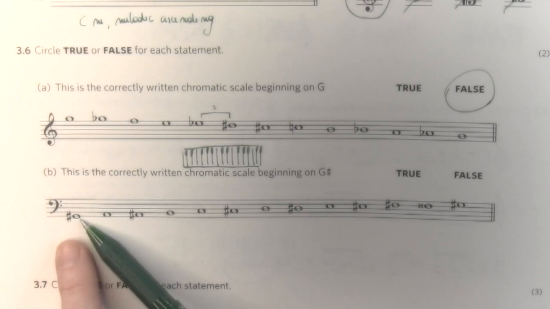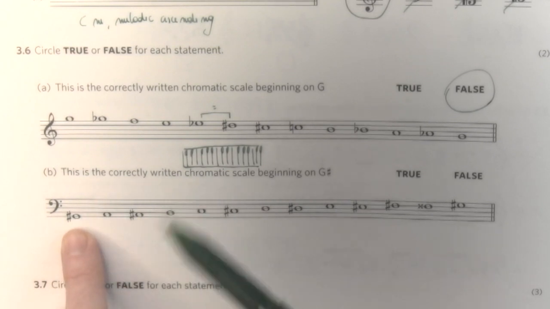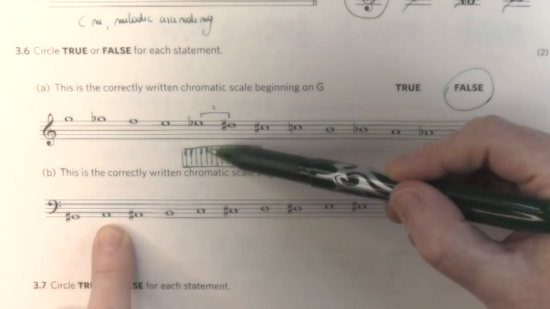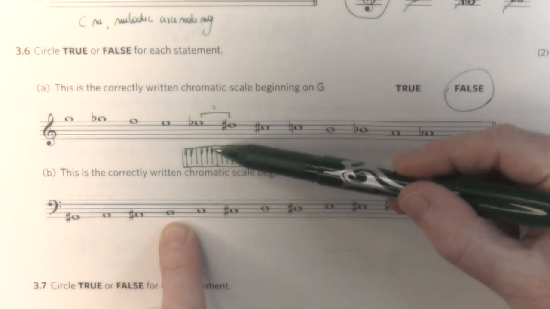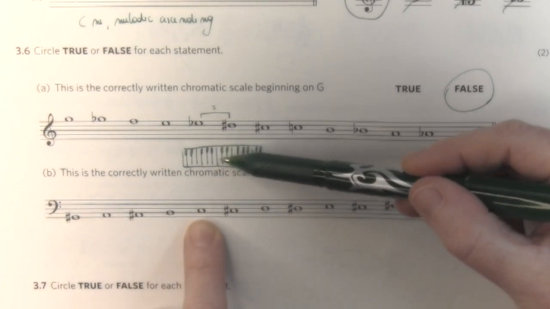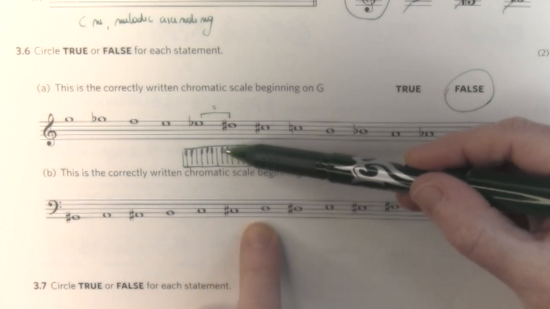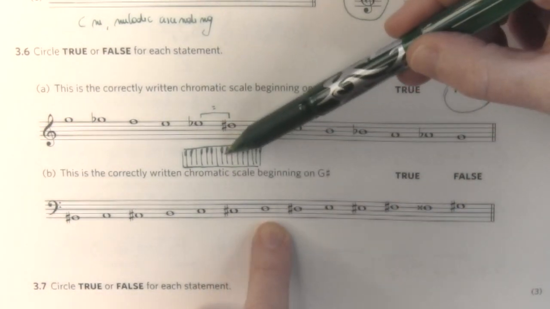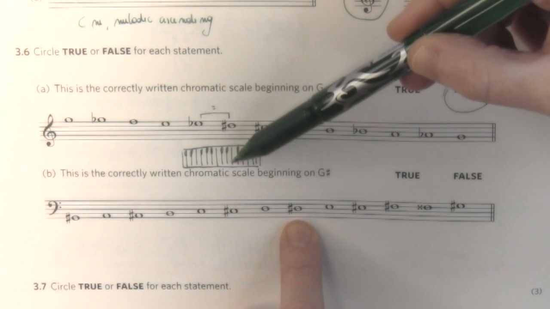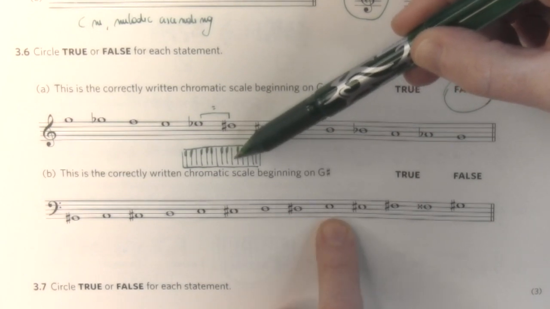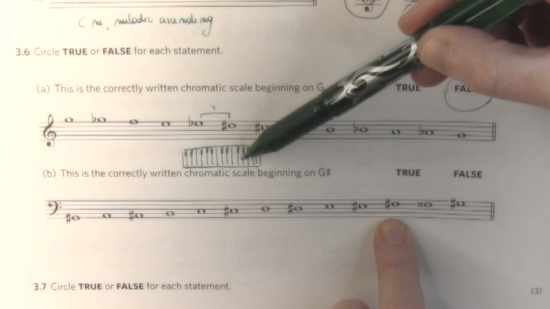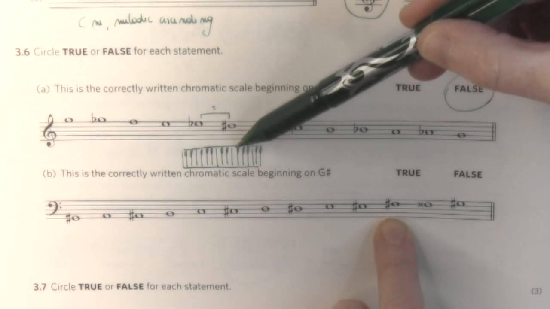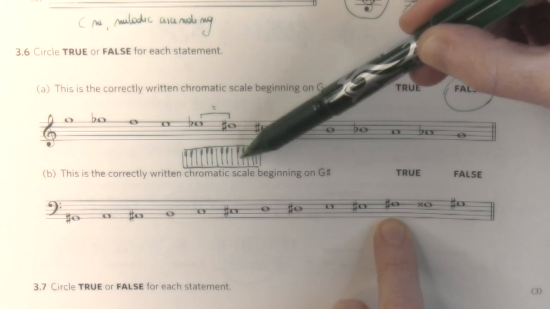This is in bass clef and this is G sharp. Sol sharp, La sharp, Si, Do sharp, Re sharp, Mi sharp, Fa sharp, Fa double sharp and Sol.